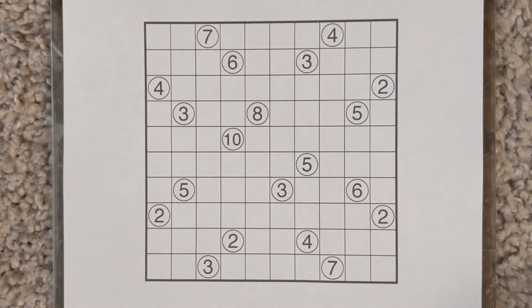So we're here to talk through this Kurotto puzzle by Prasanna. It has a moderate difficulty, but highlights a few standard types of deductions that are useful in Kurotto puzzles.